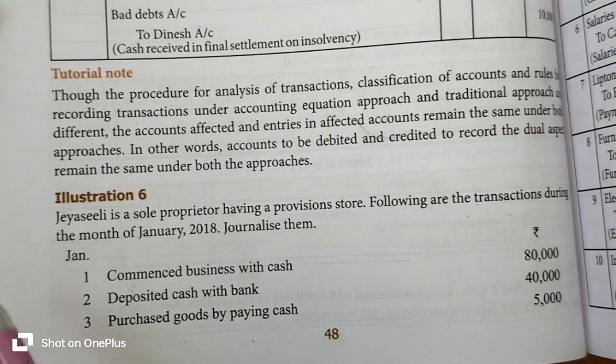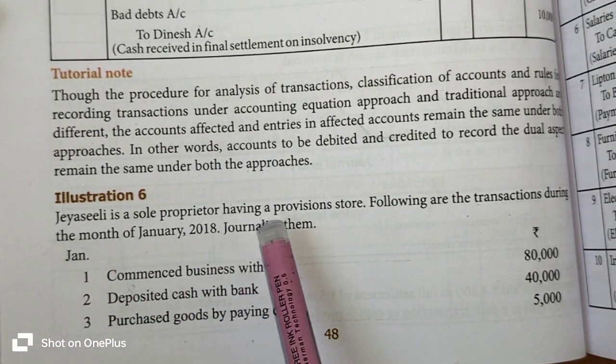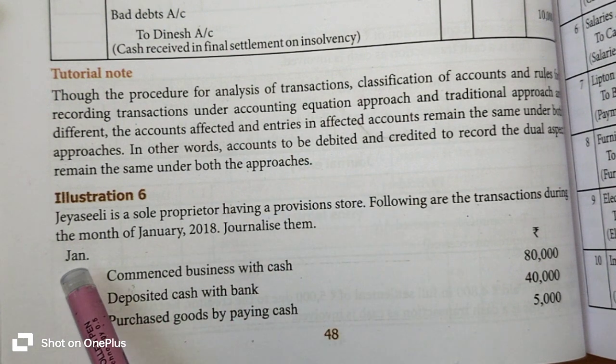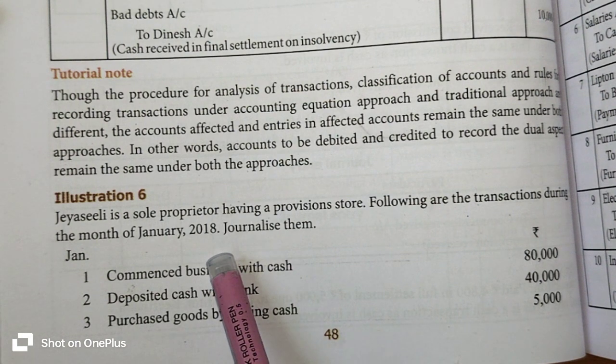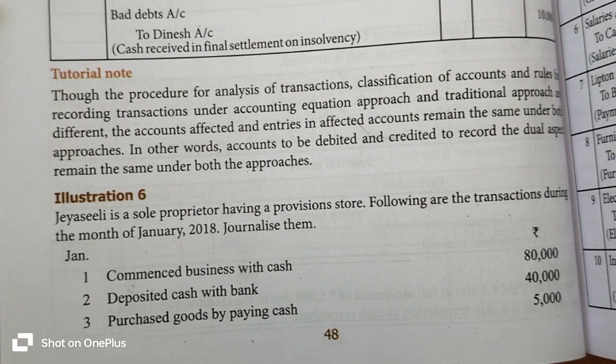So listen carefully. Jayasili is the owner of the provision store. In the month of January, she made some transactions, which are given here. So what we have to do? We are going to pass the journal entry for the given transactions. Before that, we are going to write the heading and format of the journal entry.